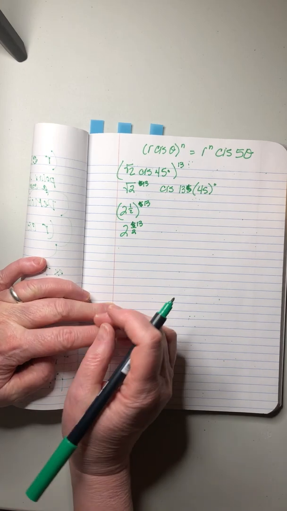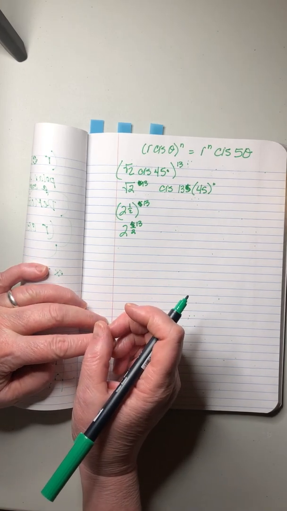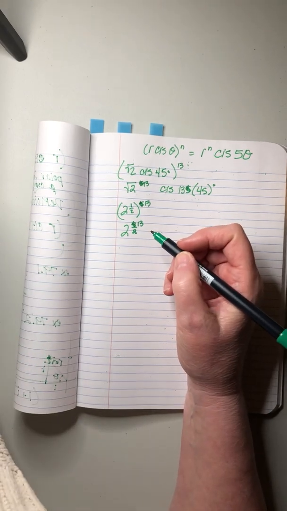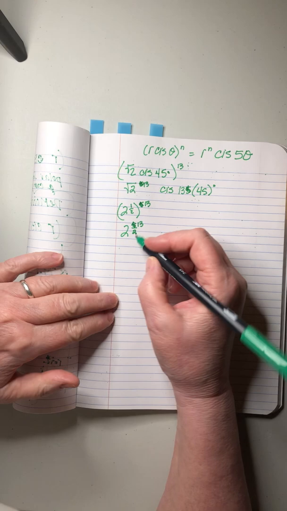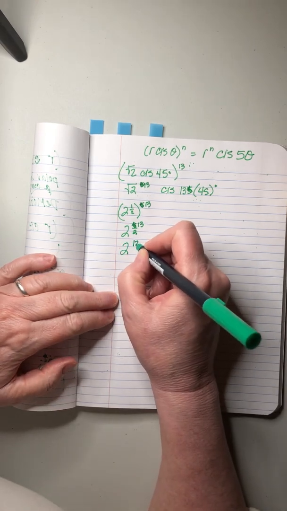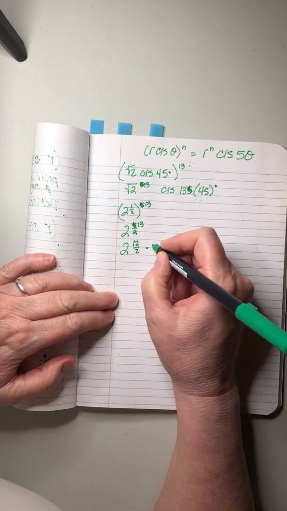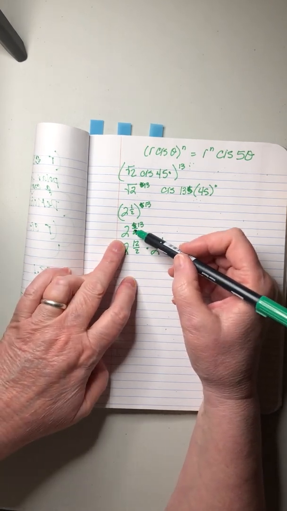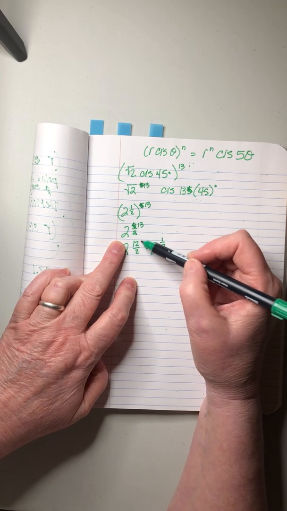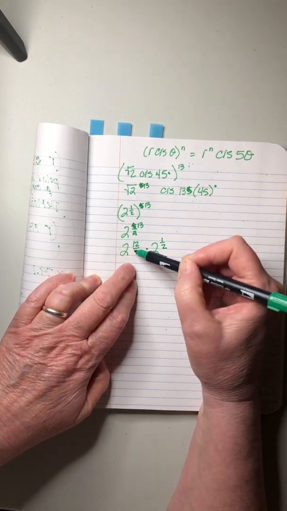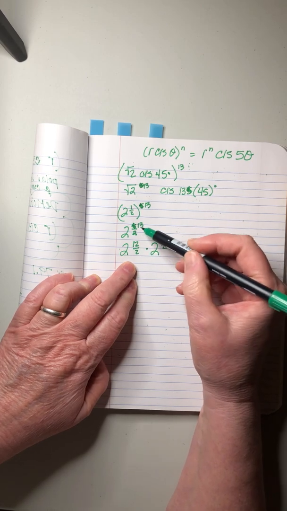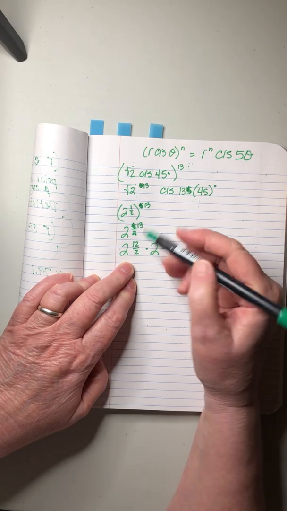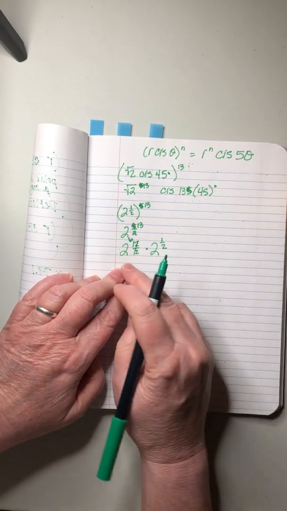All right, so now this 2 to the 13 over 2, how can we simplify that? Well, we can see it as 2 to the 12 over 2 times 2 to the 1 over 2, right? Because the product rule tells us that if we're multiplying the bases, then we add the exponents. And so 12 over 2 plus 1 over 2 would get us to 13 over 2. This will stay just like that. 12 over 2 is equal to 6. So now we need 2 to the 6th power.